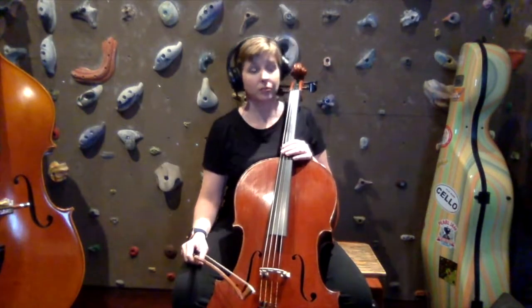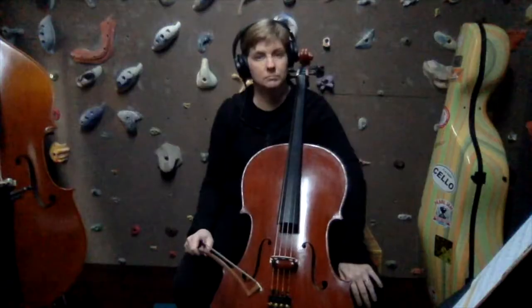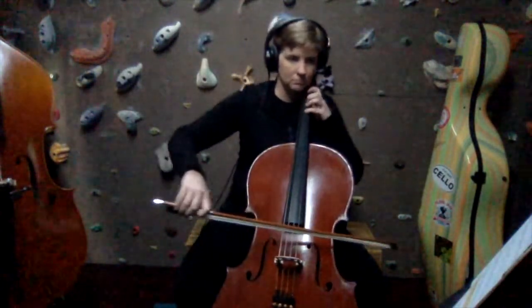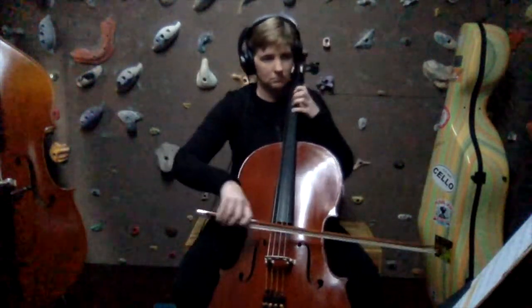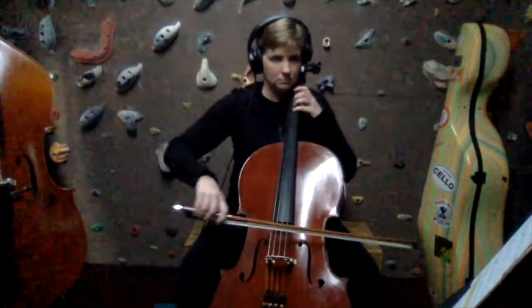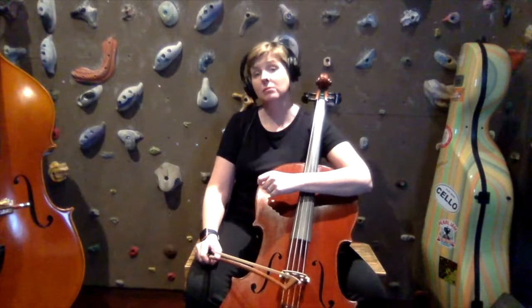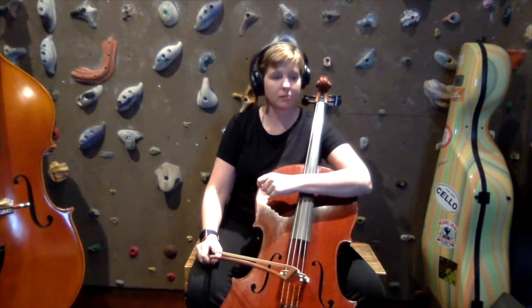And number 154 is Flying Bows. All right, now we'll do the final one on this page.